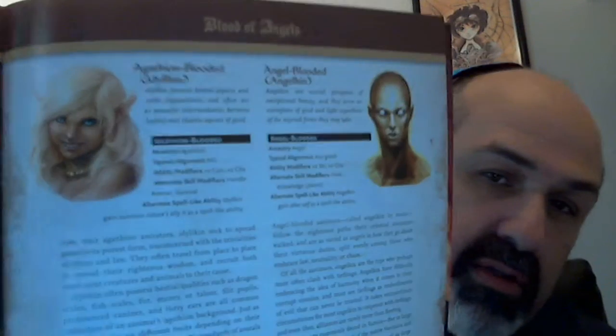Angel blood are called Angelkin. They have the +2 Strength and Charisma. They also gain the alter self spell-like ability, so they look a little different than what they would normally look like, because they're very stark creatures. Lawbringers, or the Archon types. The Archons get a +2 Con and Wisdom instead of the Charisma. All right, and then they have a continual flame ability that they can use.